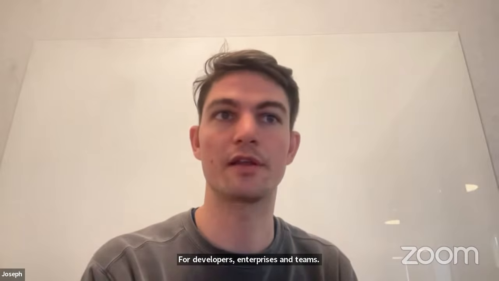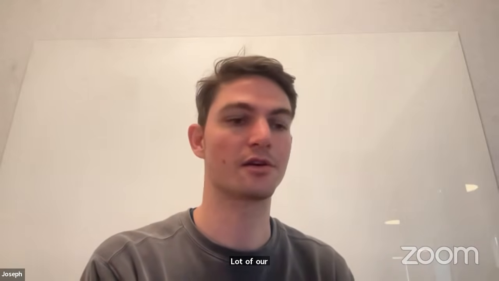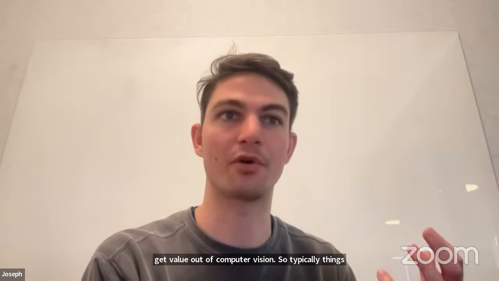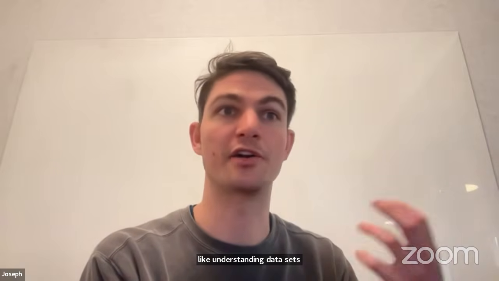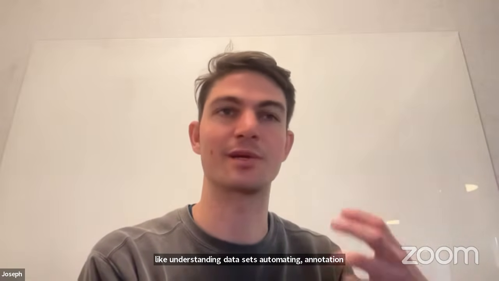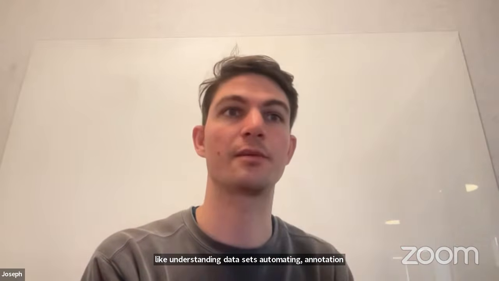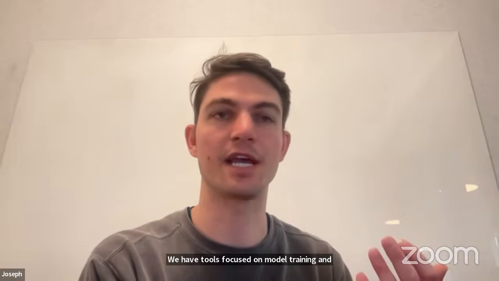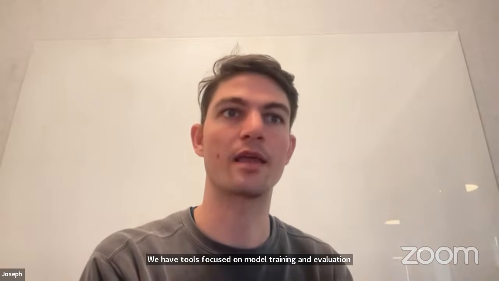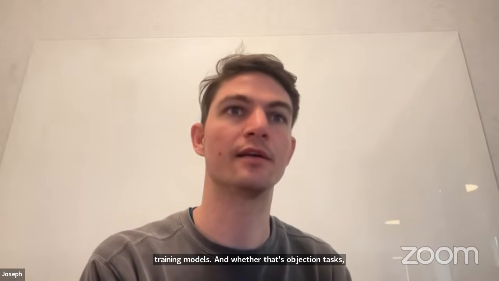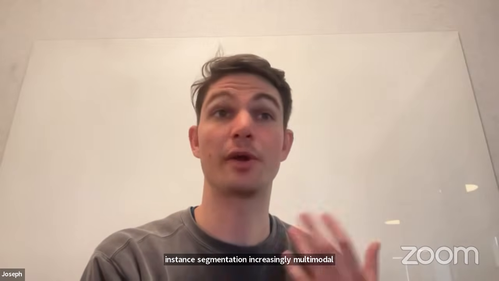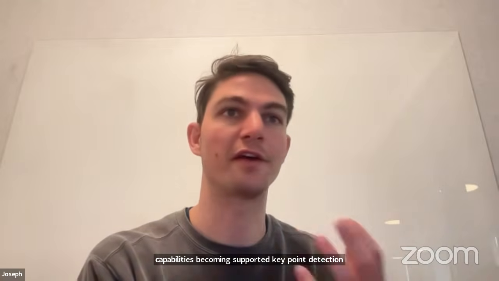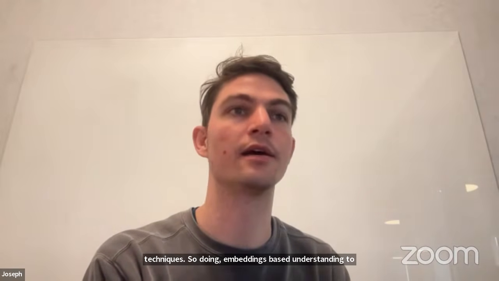A lot of our tools focus on the things you need to get value out of computer vision. Typically that means understanding datasets, automating annotation, validating that you're getting the right samples, ensuring models are performing the way you want on your data, all things dataset understanding, management, collection, aggregation. We have tools focused on model training and evaluation, whether that's object detection, instance segmentation, increasingly multimodal capabilities, keypoint detection, traditional classification, and evaluation of those techniques. So doing embeddings-based understanding to see where there are patterns of model failure, and link back into improving dataset and model results.